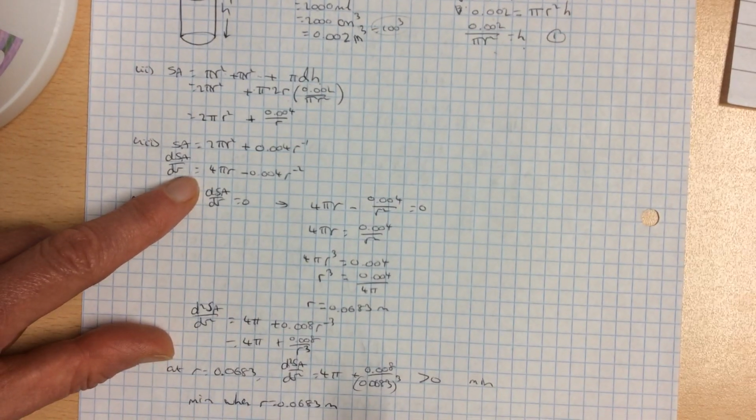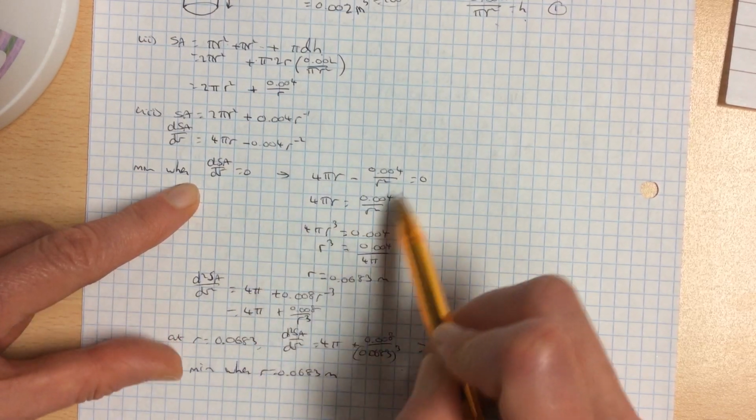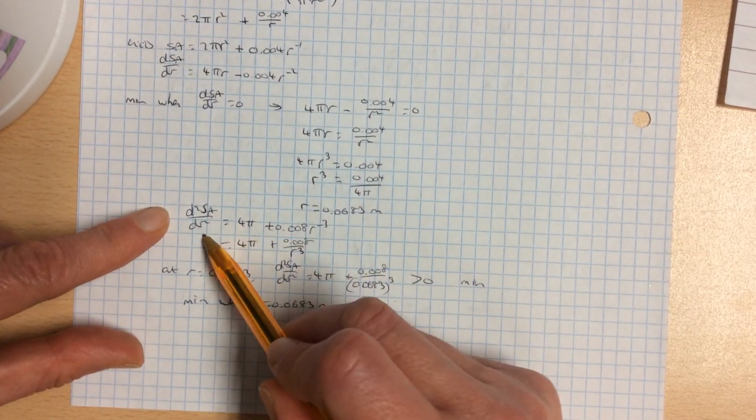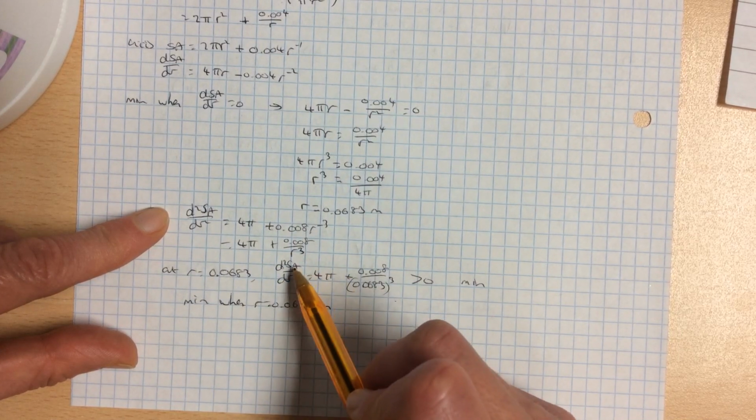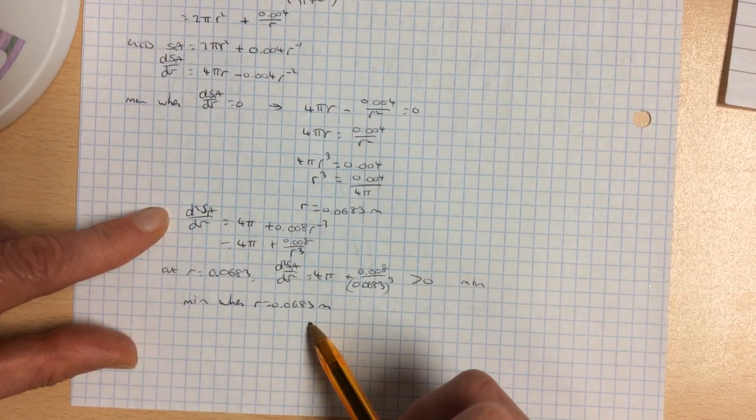For the minimum or maximum surface area, differentiate it, set it equal to 0, get your r, differentiate it again, put your r in, you find it's bigger than 0, so it's a minimum, and the question just wants the r value.